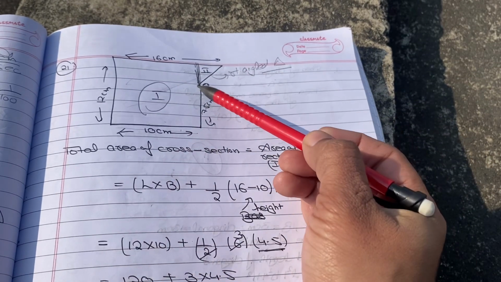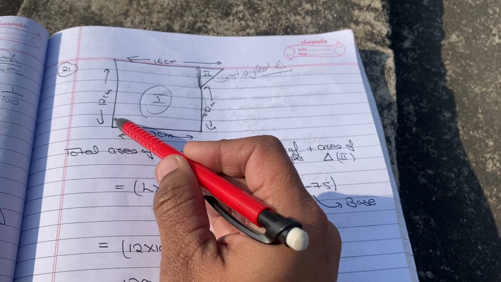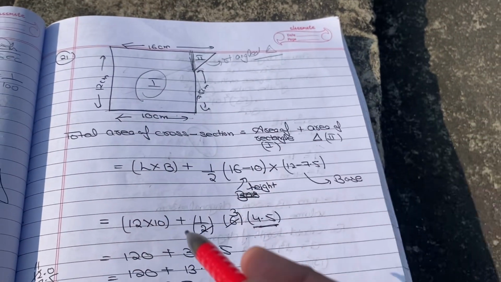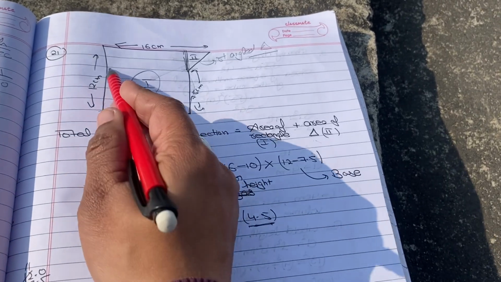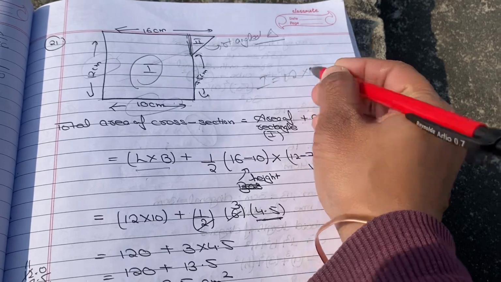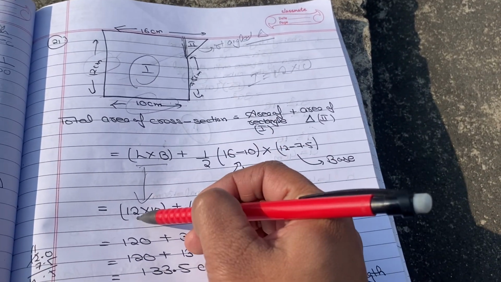And not 7.5, because 7.5 is from that to that. So I'm going to take this part which is 10 and this part which is 12. So length into breadth is clearly 12 into 10.